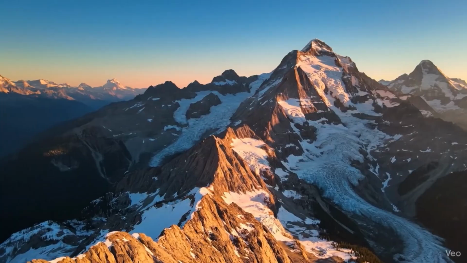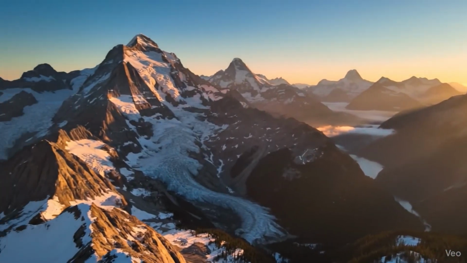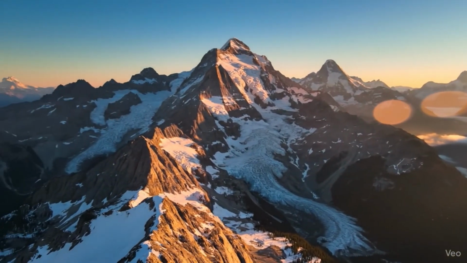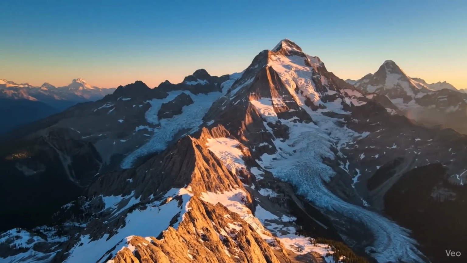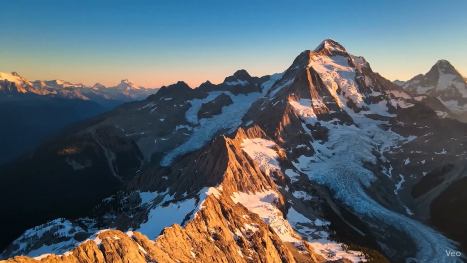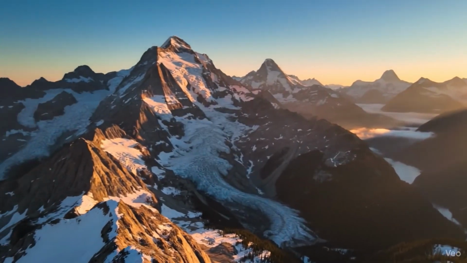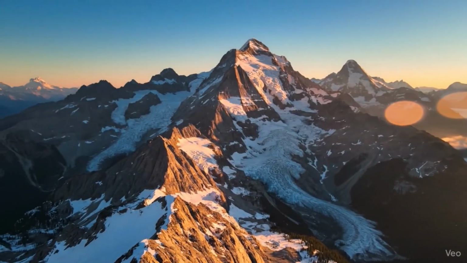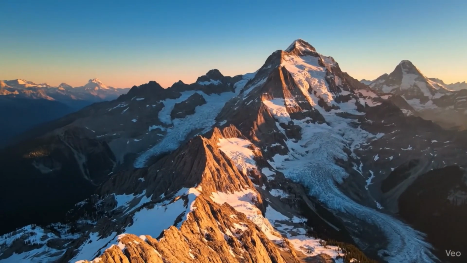This solidity is the opposite of anxiety. Anxiety is movement and spinning and uncertainty. The rock is stillness and certainty and structure. To think of the mountain is to think of the end of spinning. It is the place where things stop and settle.